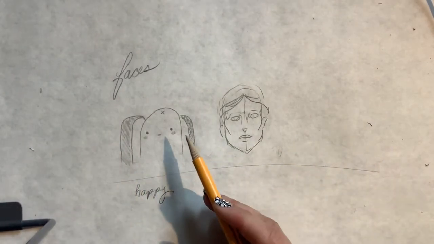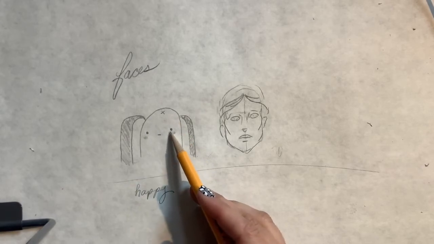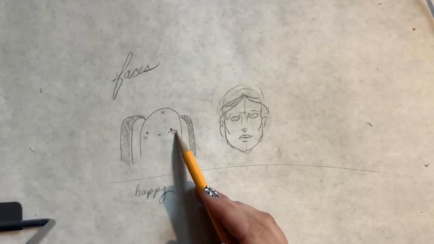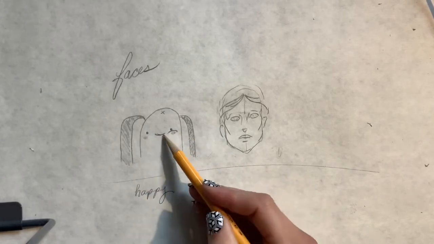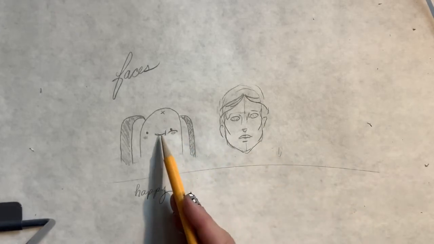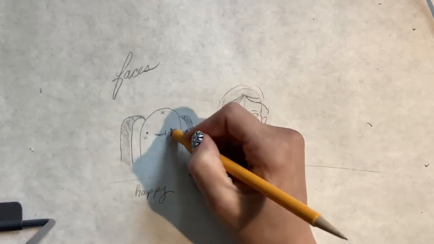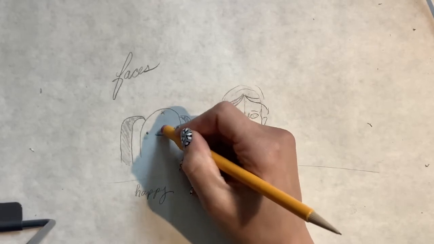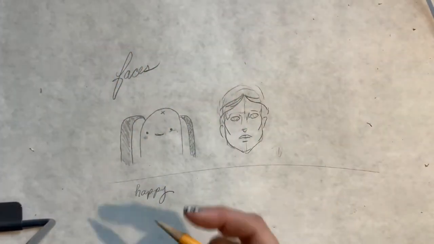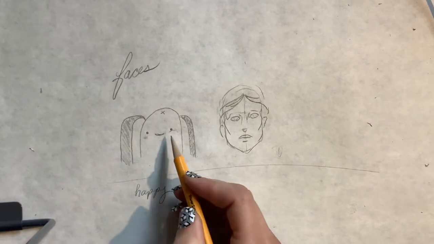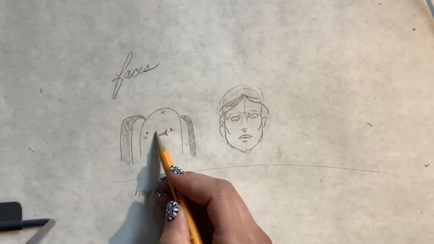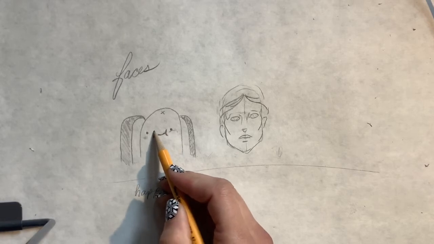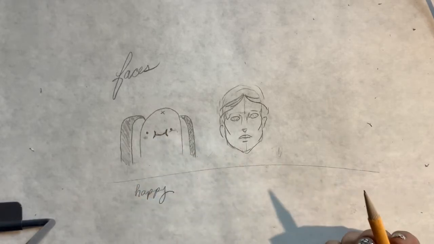So when you smile, your cheeks push up. And your cheeks push up because your mouth pushes it. So with something like this, because its eyes are right near its mouth, its cheeks are going to be right near its mouth too. So when you see a cute thing drawn with this kind of mouth, it's because its cheeks are most of its face.